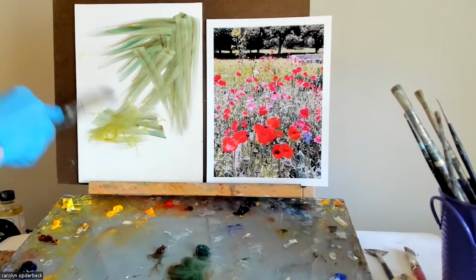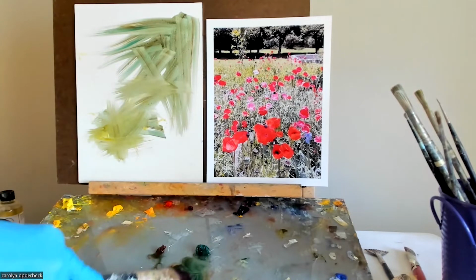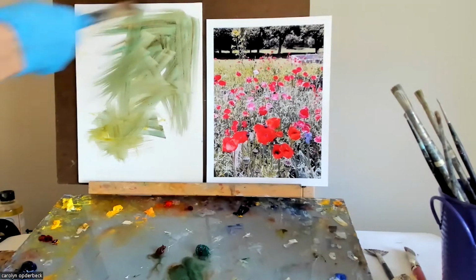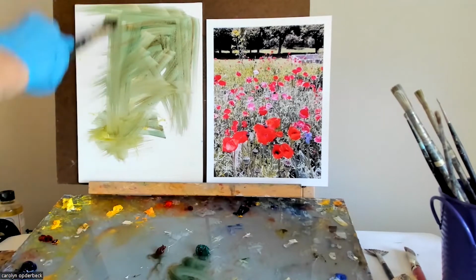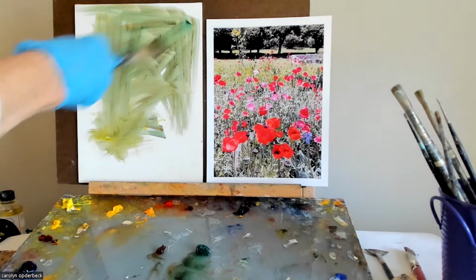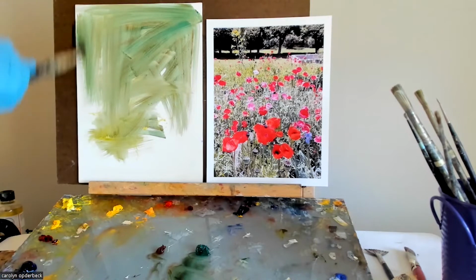And basically what I did have there did disappear. But at least if you do it in the beginning, if you do that little area where you put it in and then wipe it out, you know what you're going to do and how you're going to approach it and how big your poppies are going to be.